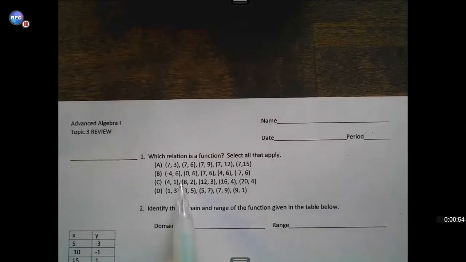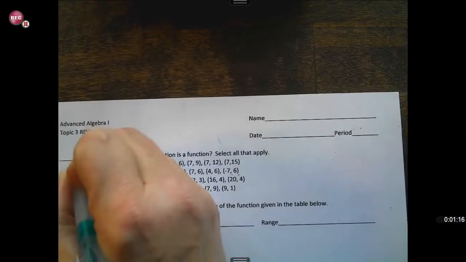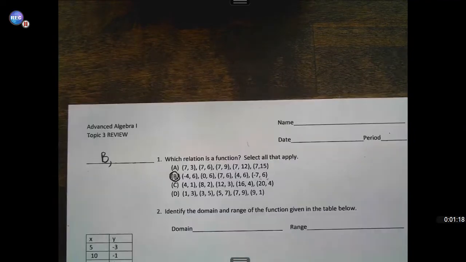In the next one, in letter B, we have -4, and I don't see another -4. We have 0, and I don't see another 0. We have +7, and I don't see another +7. We have +4 and -7, and none of those repeat. So B is definitely a function.